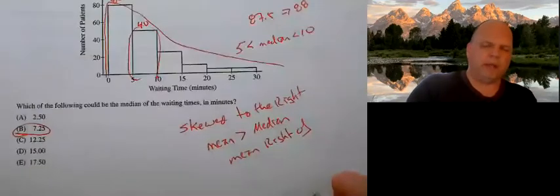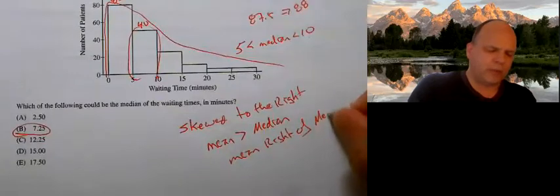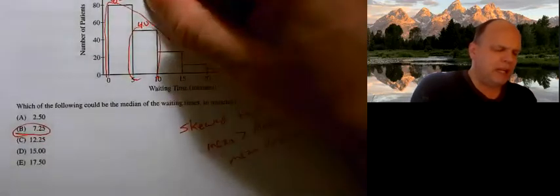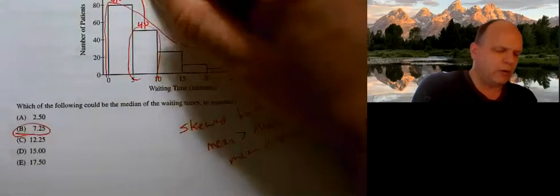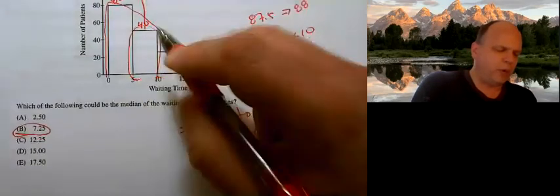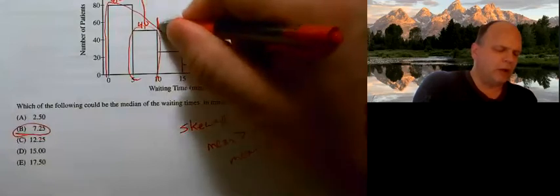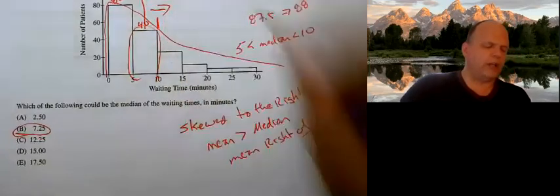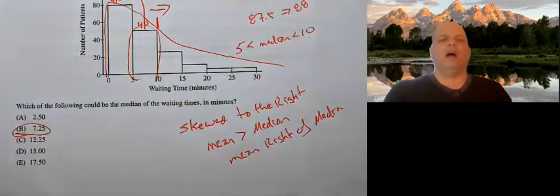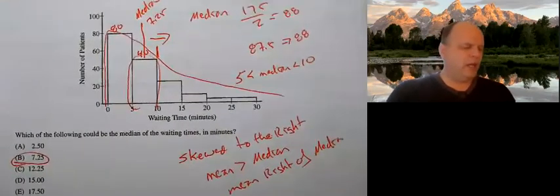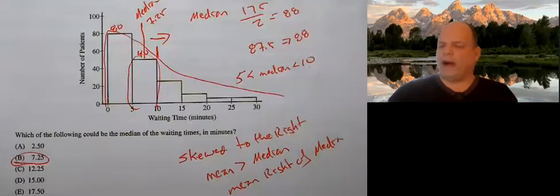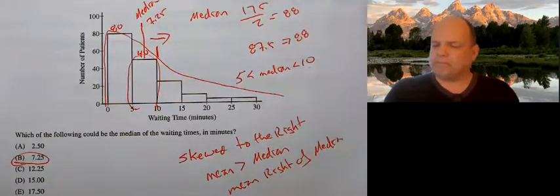So let's think about what that means. Mean is right of the median. If my median is here at 7.25, my mean is going to be somewhere right of that. It's going to be somewhere over here. It's going to be to the right of 7.25. Anyway, the answer choice to number 5 happens to be B.